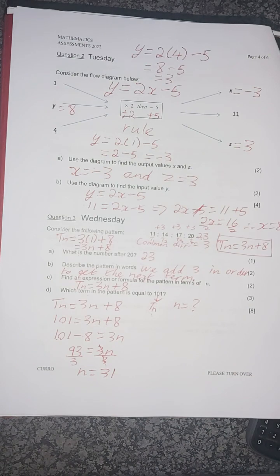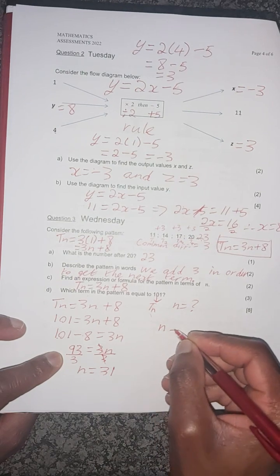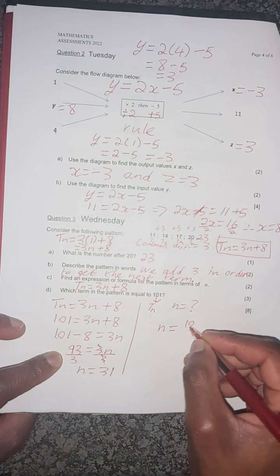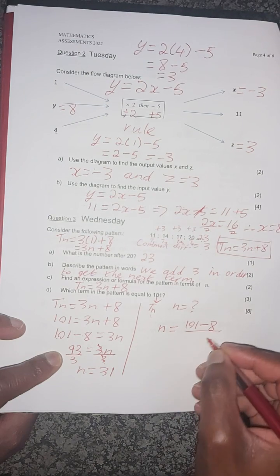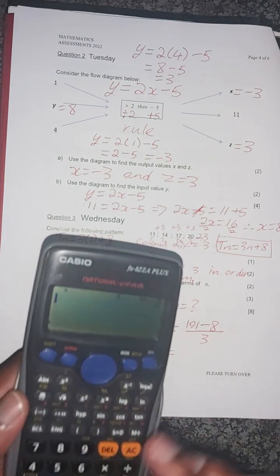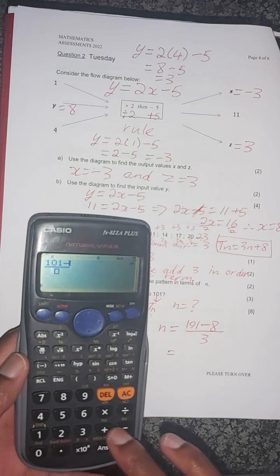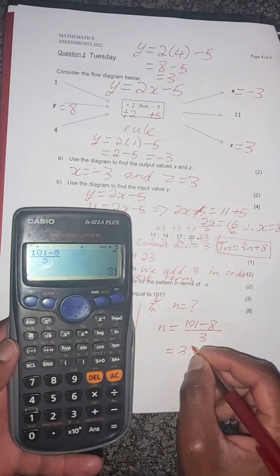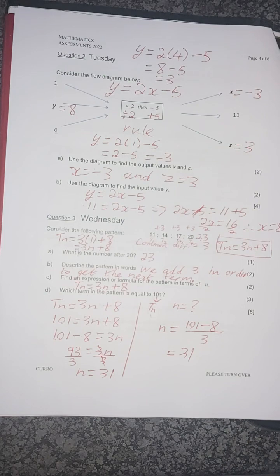And your 3 marks. Another way of doing it is simply saying n is equal to 101 minus 8 divided by 3. This is another option. You should get the same answer. Take this whole thing, put it on a calculator as it is. So I'll say 101 minus 8 divided by 3 is equal to 31. Do you see that? So try making sense of this method as well.